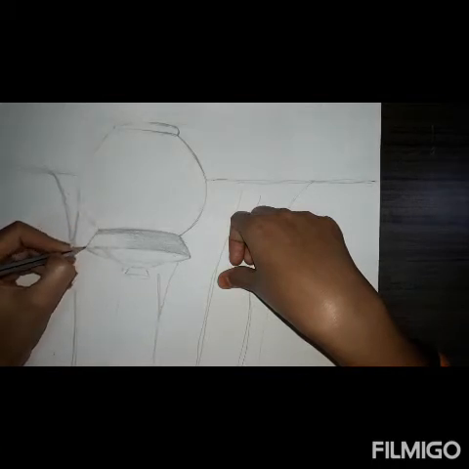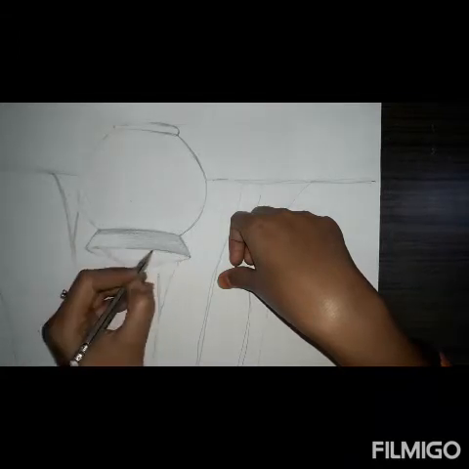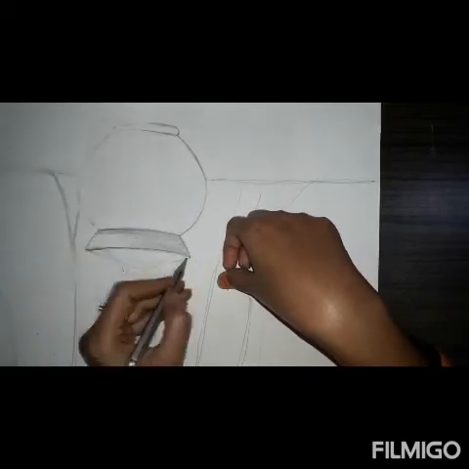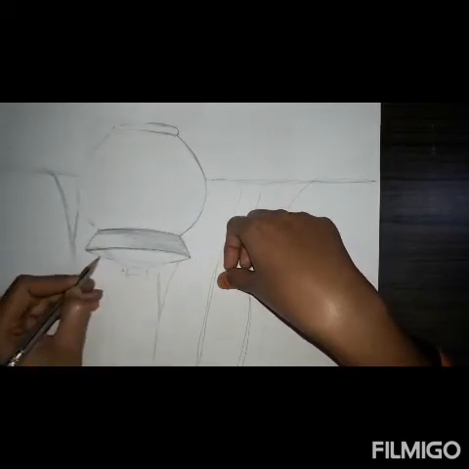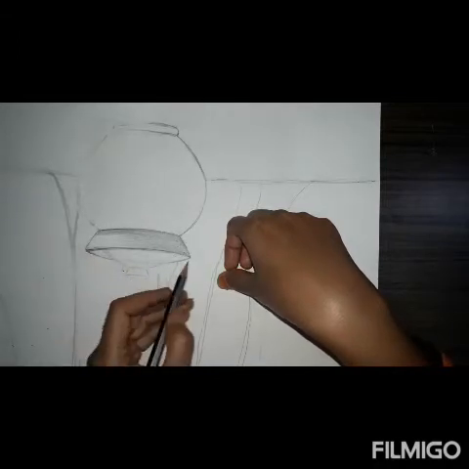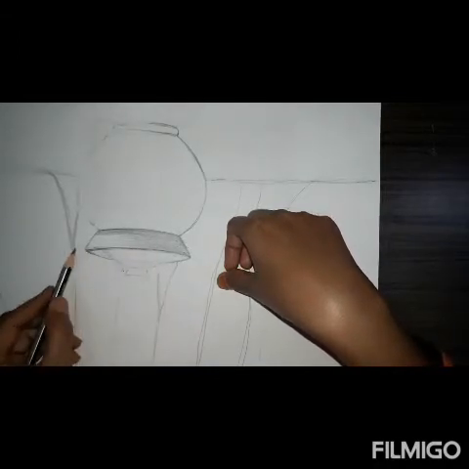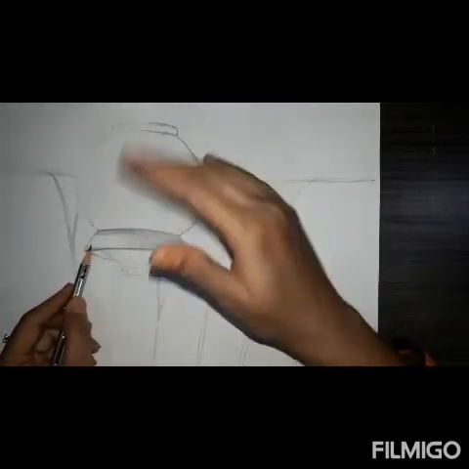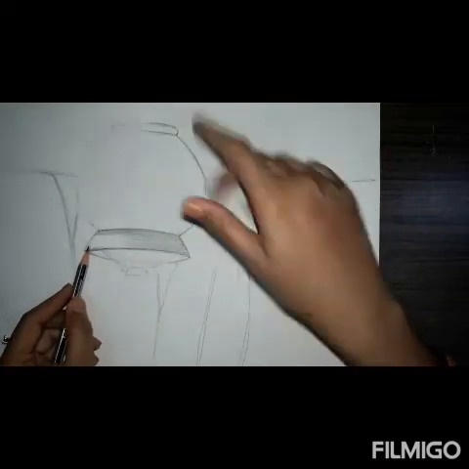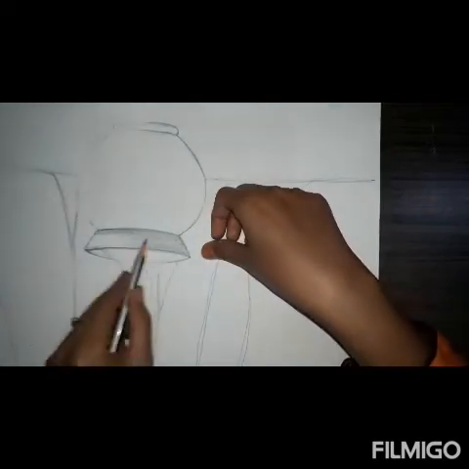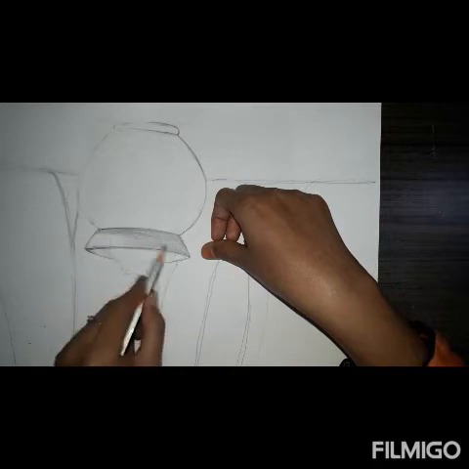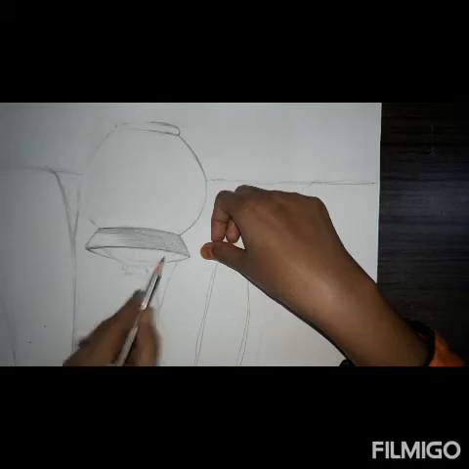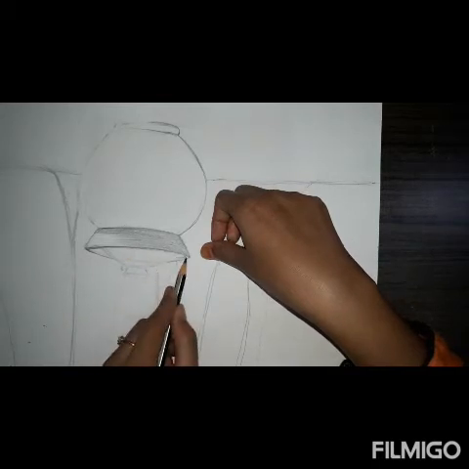Darken the other side also with this pencil. And now what you have to do is to shade the next part. This part is just behind the lid, that's why you can use strokes from both the sides, and the strokes should be round, but the round shape will be from the opposite side like this.